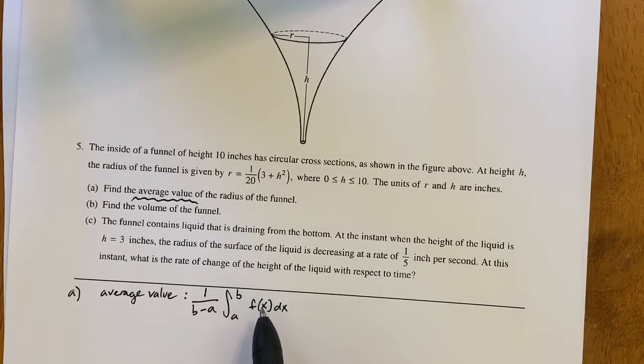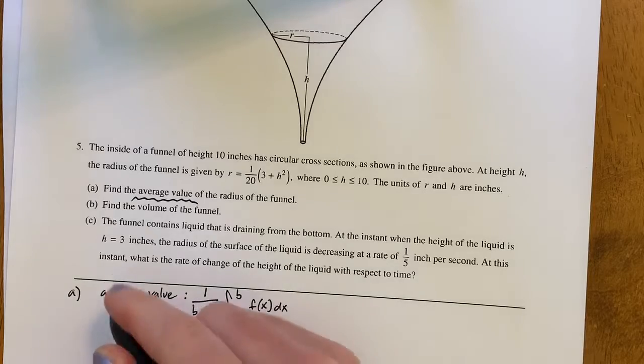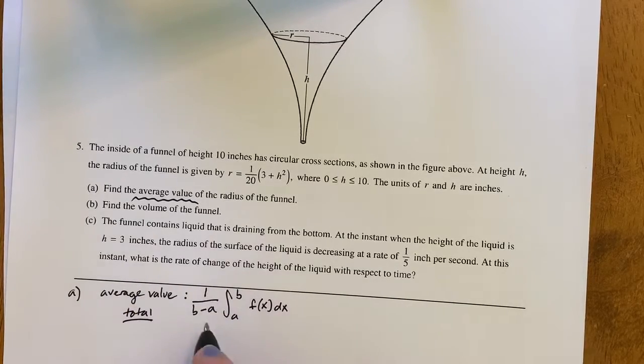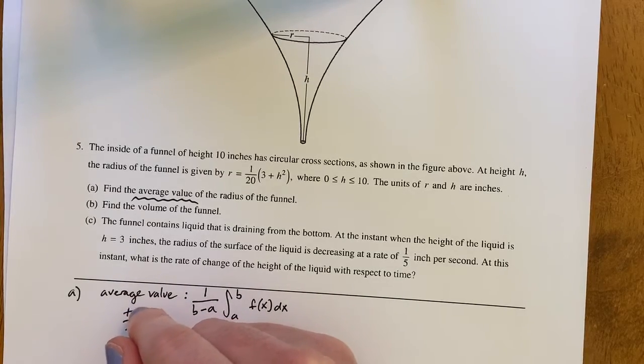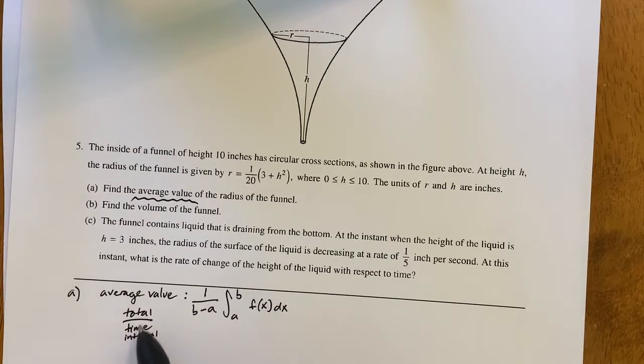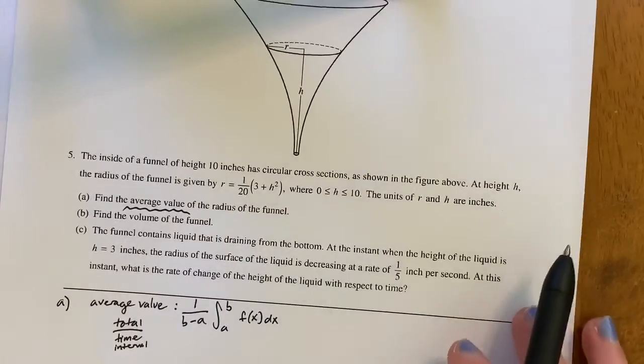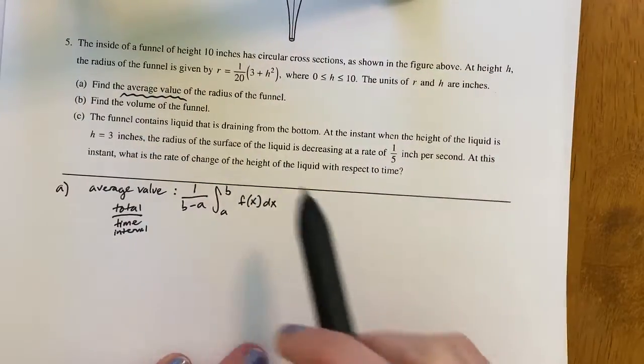What this is doing, you can think about the integral as finding the total, and then you're dividing it by how long it took. It's usually a time interval. In this case, it's not. But that's how you find an average, right? You find the total distance you went divided by your time. Total miles divided by the hours would tell you your miles per hour. So same idea, that's where this formula comes from. But if you know this formula, you can just go right to applying it. So we don't really need that picture.